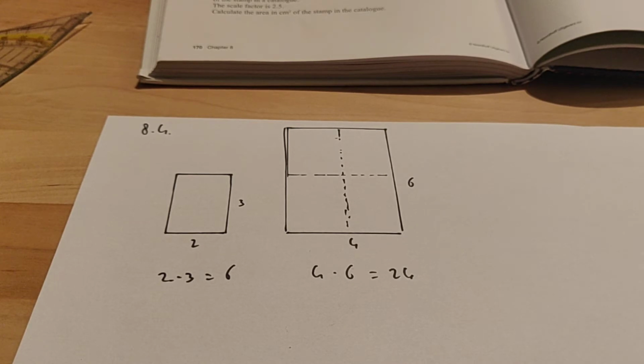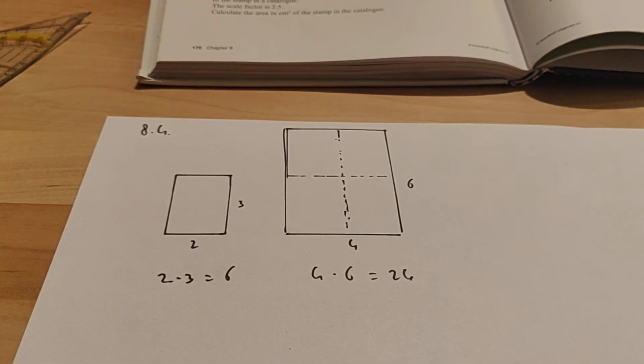So you can already guess what happens if we talk about volumes, because a volume is 3-dimensional, so then you have to do the scale factor to the power of 3. But that's actually the next paragraph, so I'll make a different video about that. Now I'd like to talk about exercise 35.